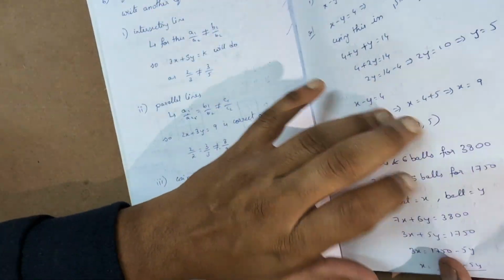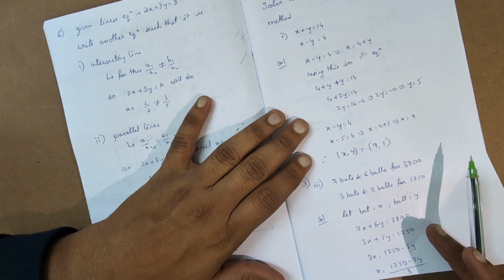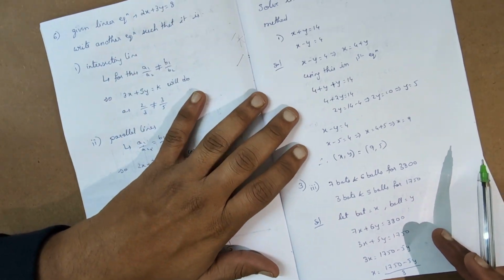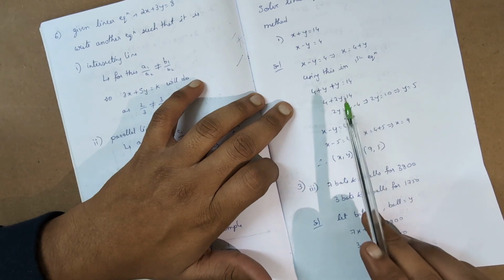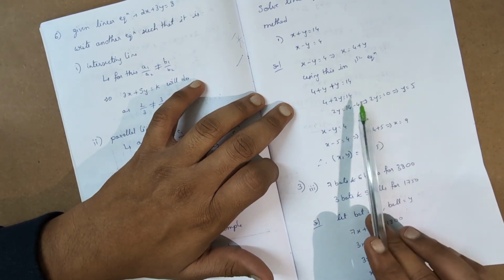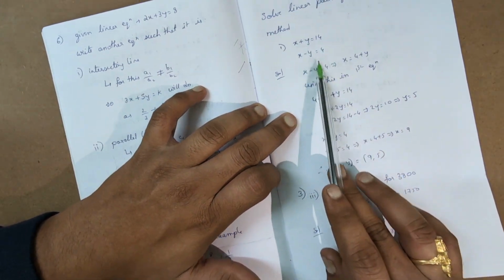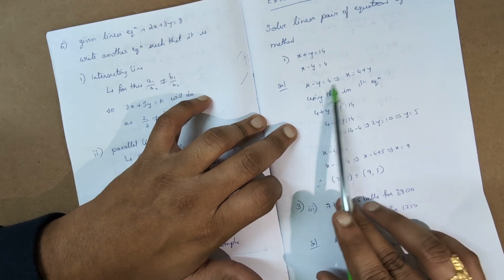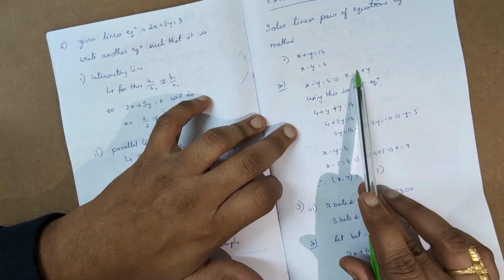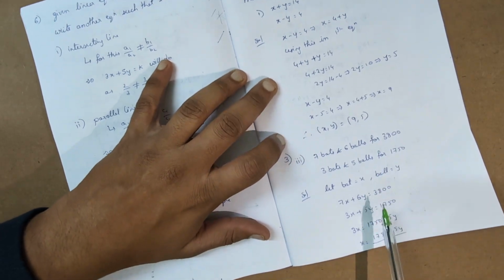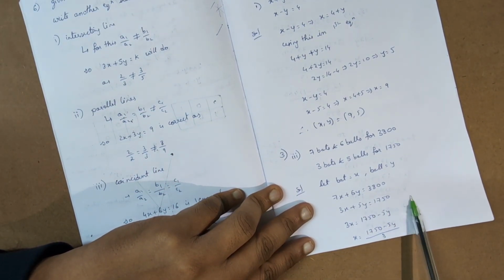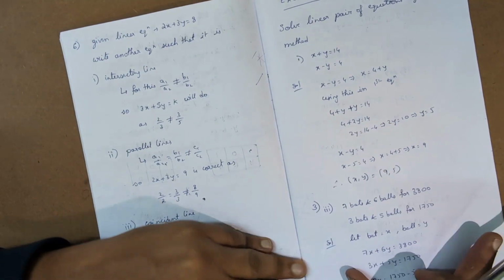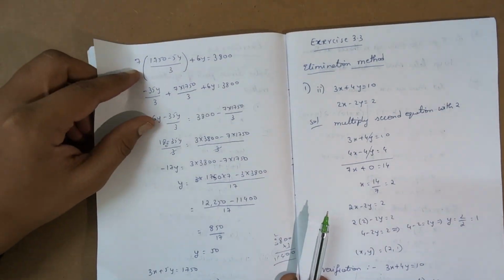So if any question provides two linear equations and asks you to use the substitution method, we need to make sure that the first thing is converting one variable into another variable and using that in the other equation. Suppose we use this equation and figure out x in terms of y, then use it in the other equation. Similarly here, I used this equation to find x in terms of y, and replaced it in the second equation: 7x plus 6y equal to 3800.